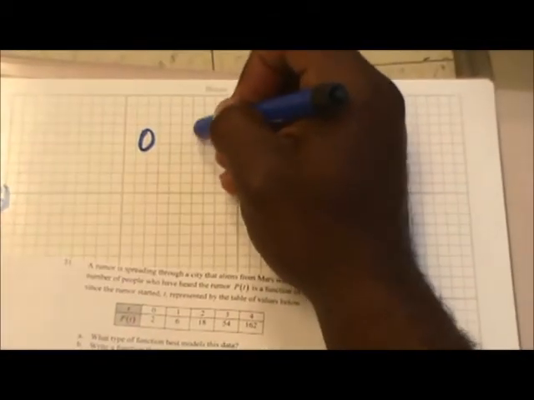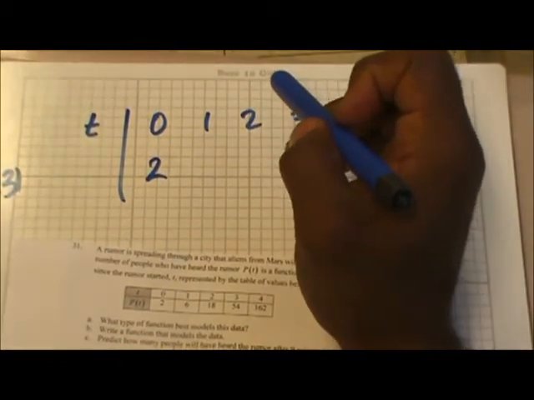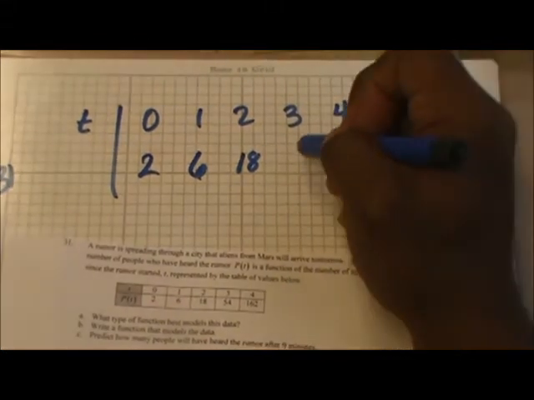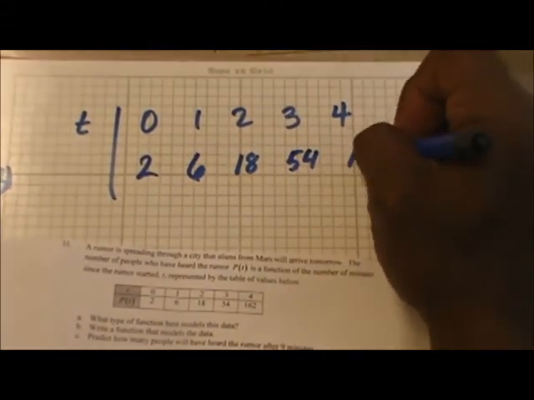All right, problem number 31. A rumor is spreading through a city that aliens from Mars will arrive tomorrow. The number of people who have heard the rumor, P of T, is a function of the number of minutes since the rumor started, T, represented by the table of values below. So let's take those values: 0, 1, 2, 3, 4 minutes. That's time, in minutes. 2 people heard initially, then 6 people, then at minute 2, 18, 54, and 162.